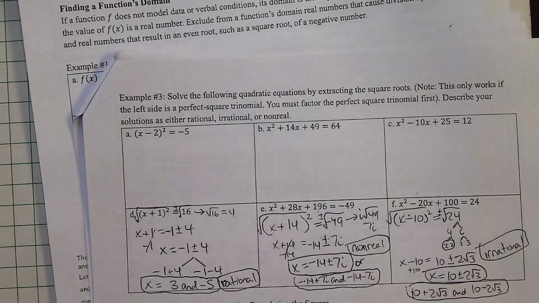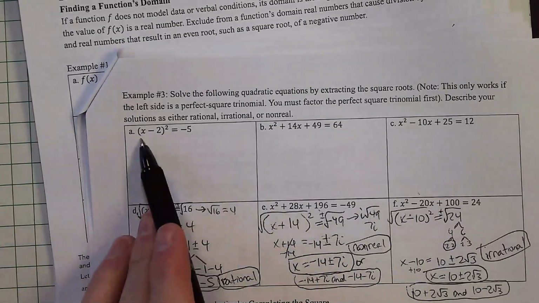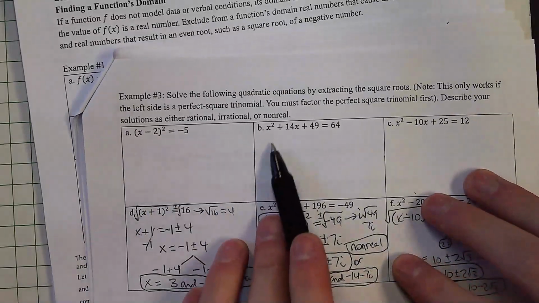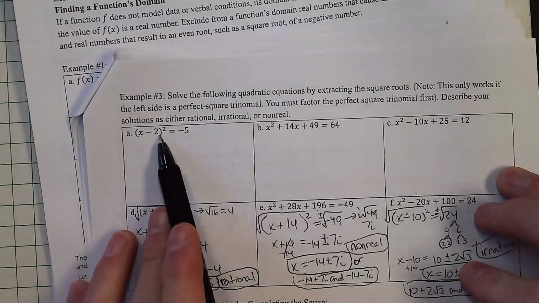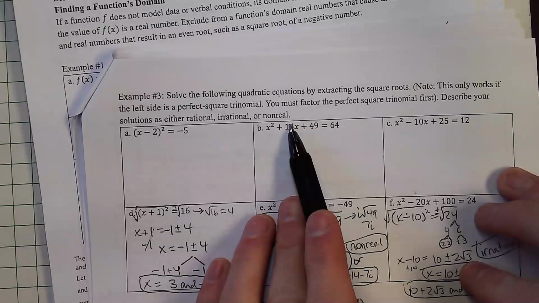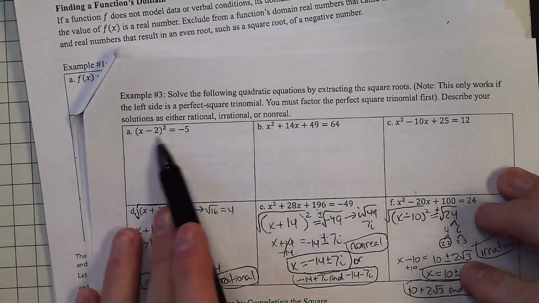Extracting the square root. Okay, this will set up for tomorrow. So first thing we want to do, and this is only in certain situations, is factor the perfect square trinomial that's over here. And so this is already factored. This one's not, this one's not. We'll have to factor these in a moment. So x minus 2 squared.